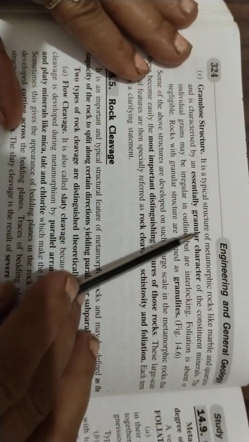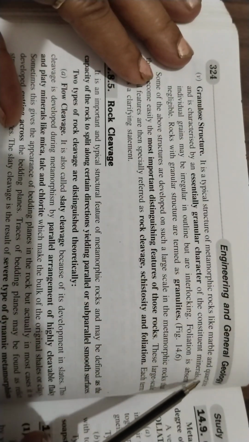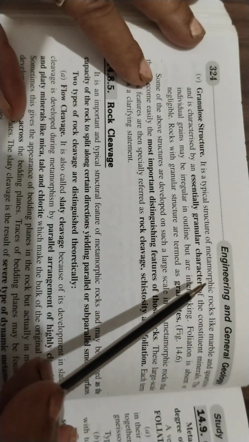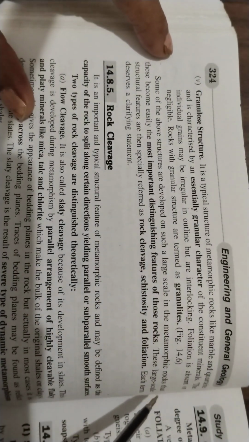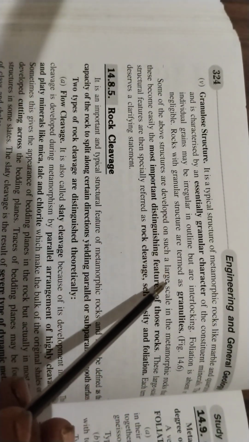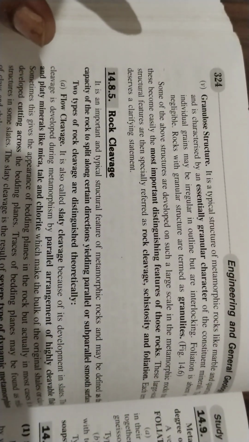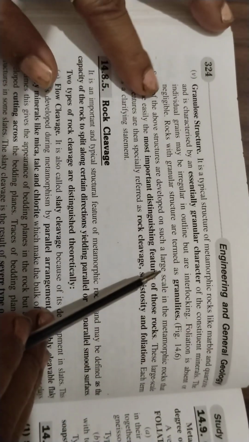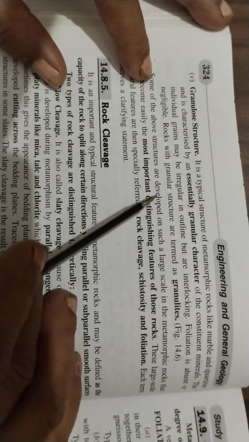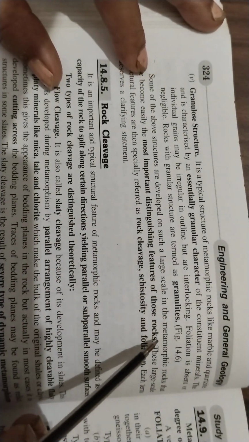Granulose structure. It is a typical structure of metamorphic rocks like marble and quartzite and is characterized by an essentially granular character of the constituent minerals. The individual grains may be irregular in outline but are interlocking. Foliation is absent or negligible. Rocks with granular structure are termed as granulites.